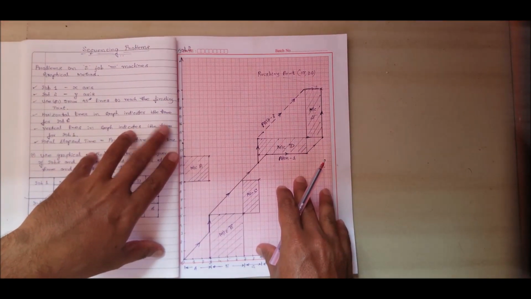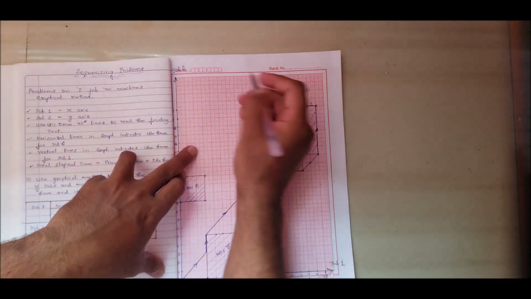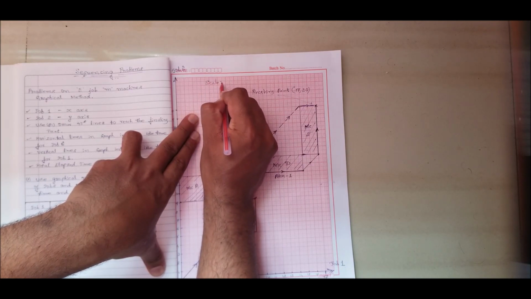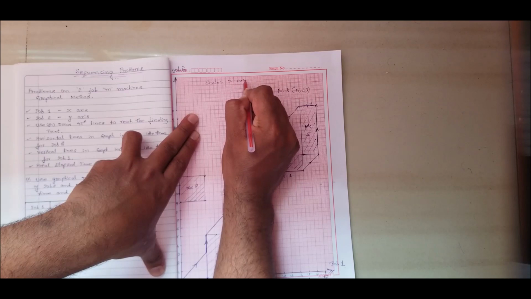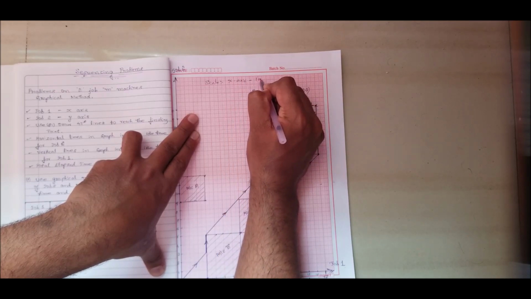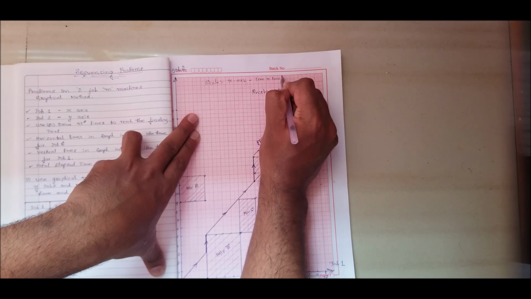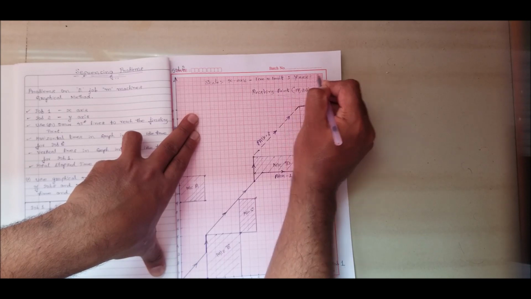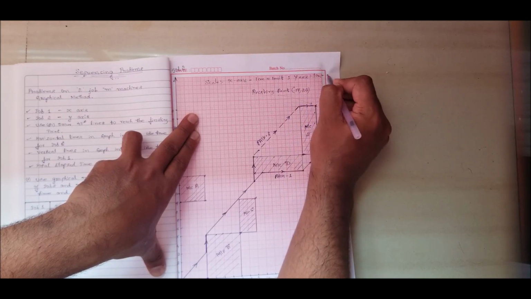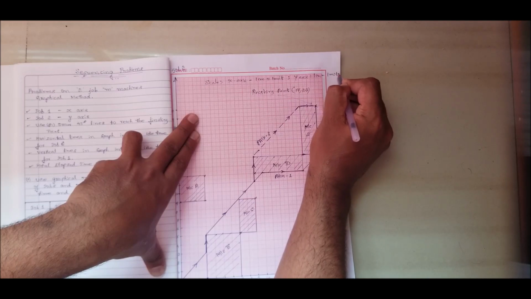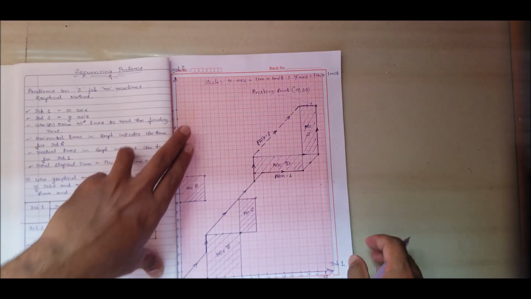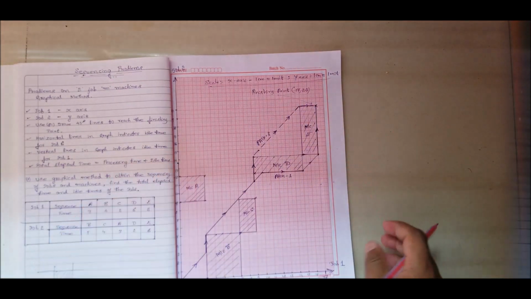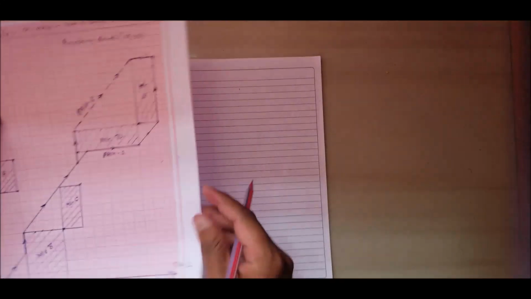I have forgotten to write the scale. The scale for this graph is, along the x-axis we have taken 1 centimeter equal to 1 unit of time, and also along the y-axis we have taken 1 centimeter equal to 1 unit of time. So this completes the plotting of the graph. Now I should do the calculation.